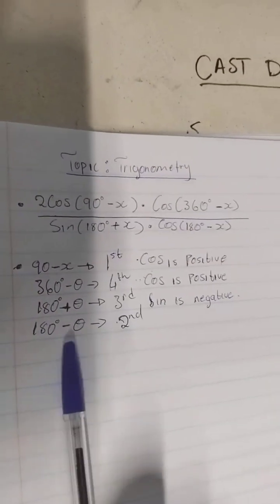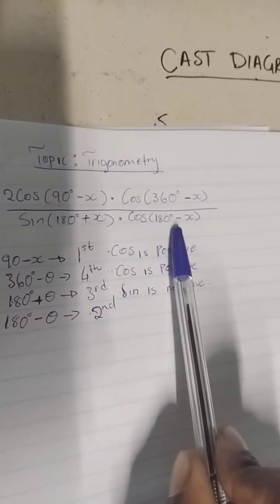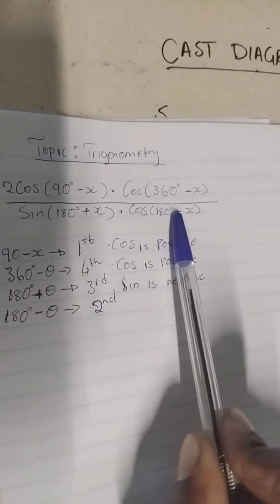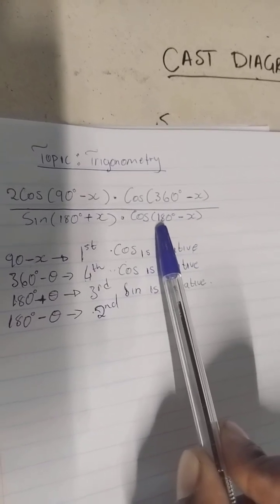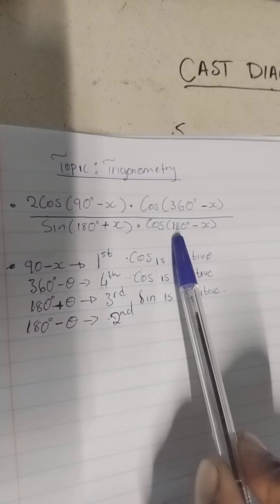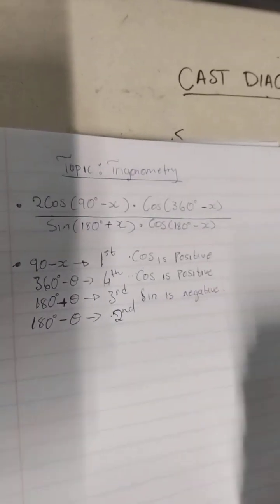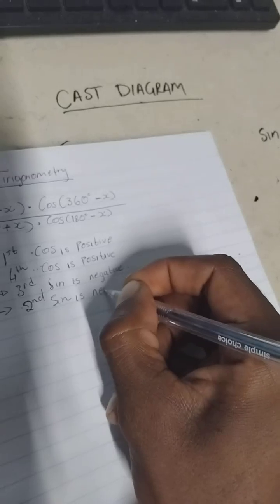And this one is covered by cos. So how is our cos in the second quadrant? It's going to be negative. If you are in 11 or 12, you are welcome to join this live. Sine is negative.